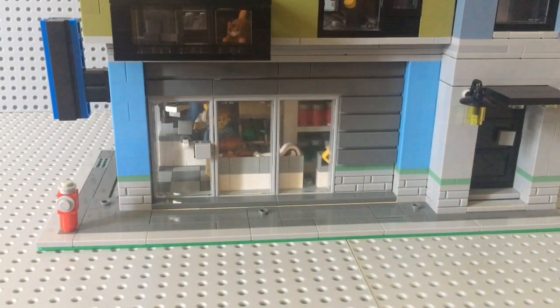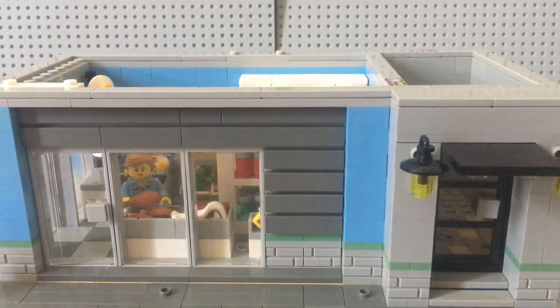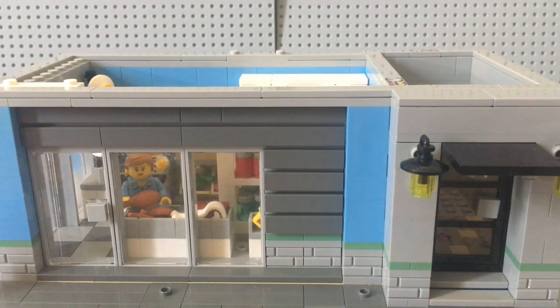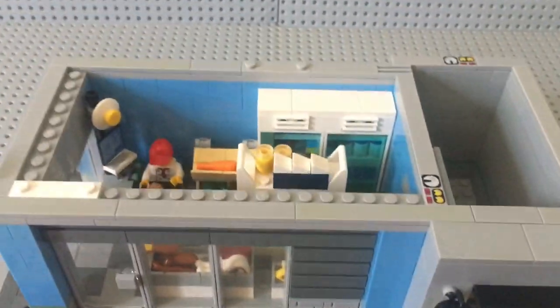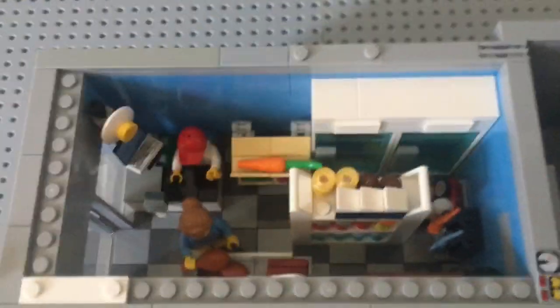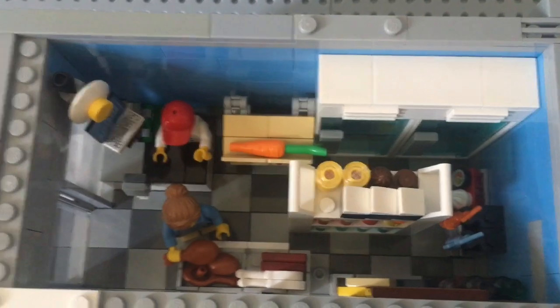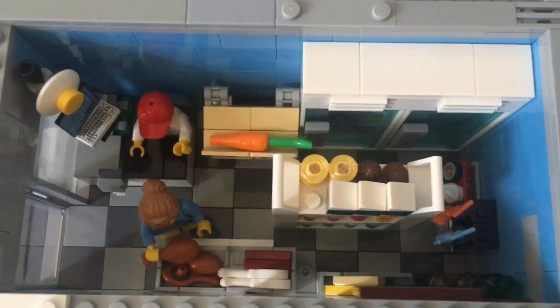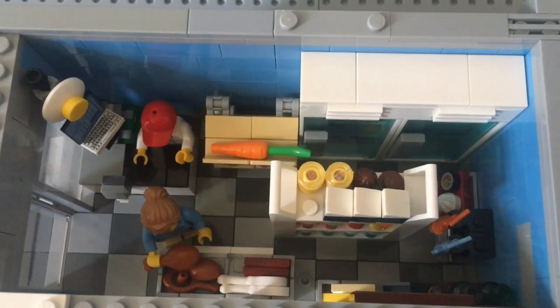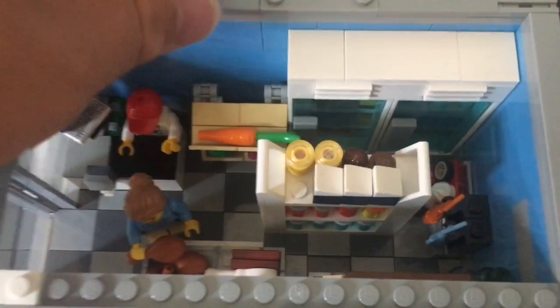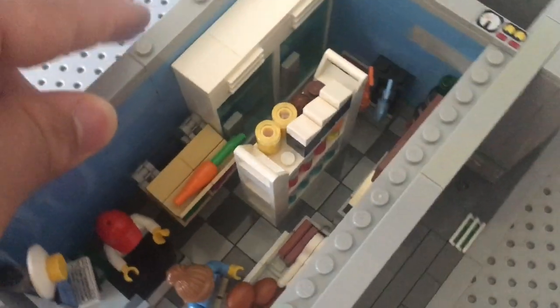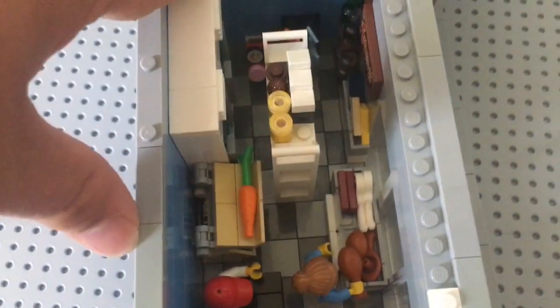Now we're going to move on to the interior of it. After removing the upper floors, we can now get a good look at the interior of the grocery store and the entrance to the condo buildings. I'm just going to carefully pan up, and we get a look at this grocery store. You can see it's very tight and compact. There's not much room in there for minifigures to move around, but I wanted to have all the elements of a grocery store in a very small space. So I'll take you around.